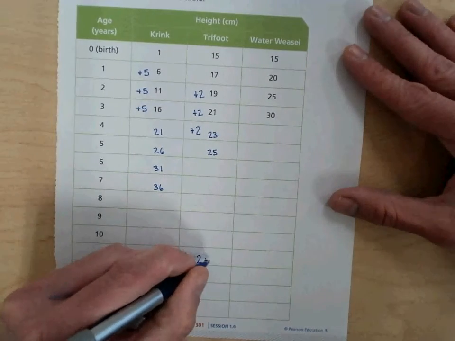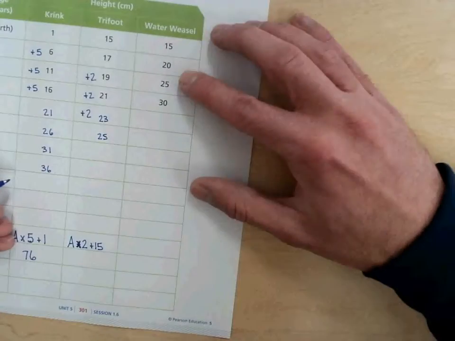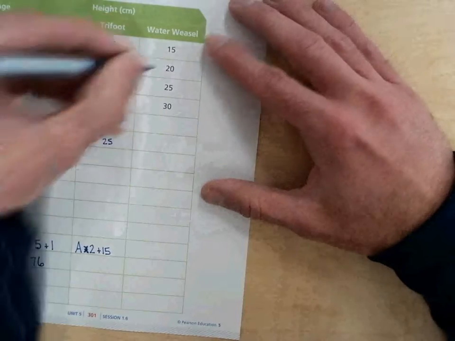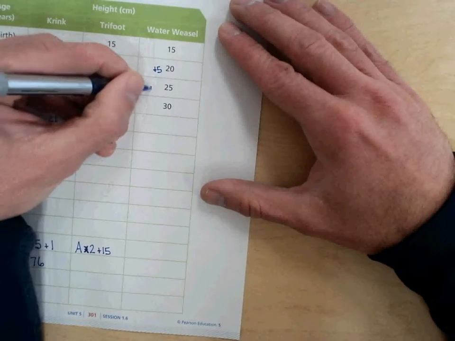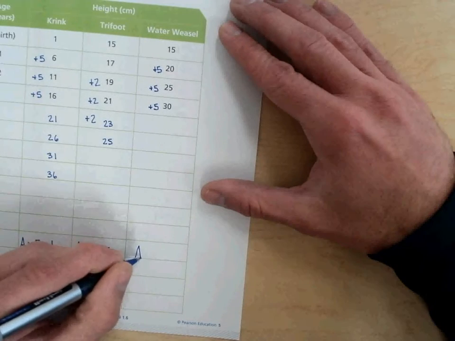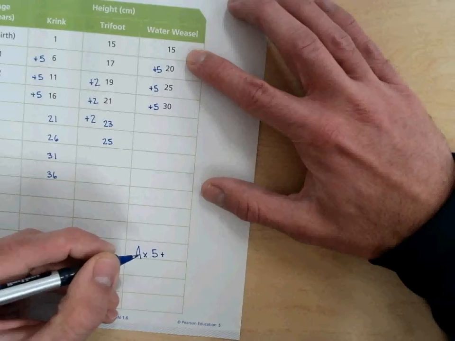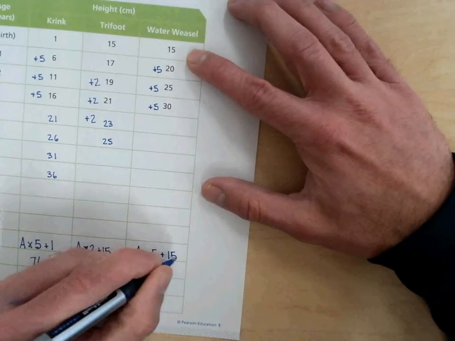Oh, they're 15, so I need to add 15. Okay, so there we go. Same thing for the water weasel here. They're looking here, they're saying, okay, this goes up by 5, this goes up by 5, so it's age times 5, and then however tall they were at birth, we're going to add that, and that's plus 15.